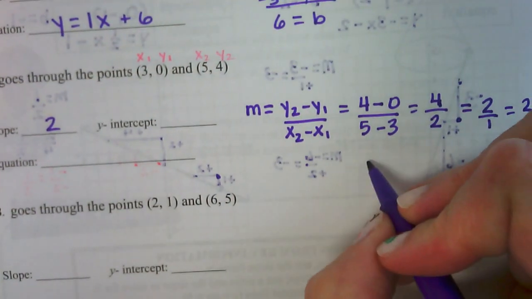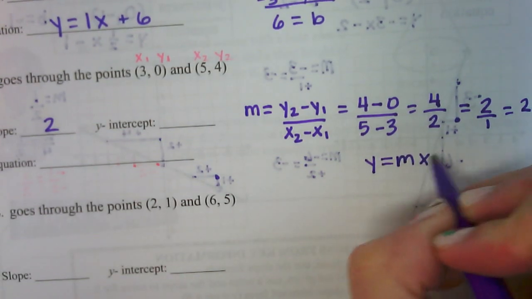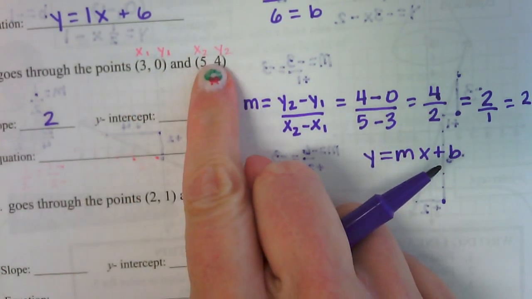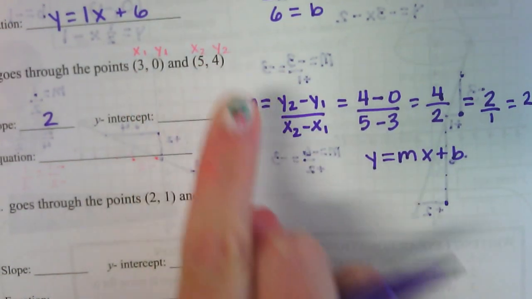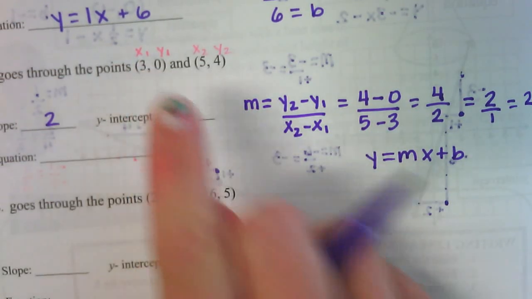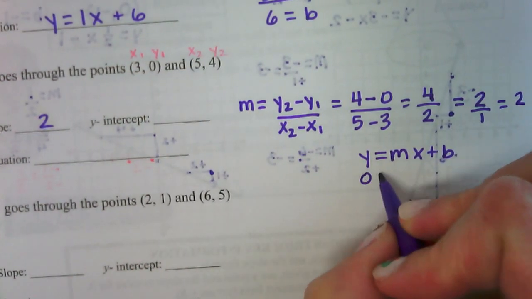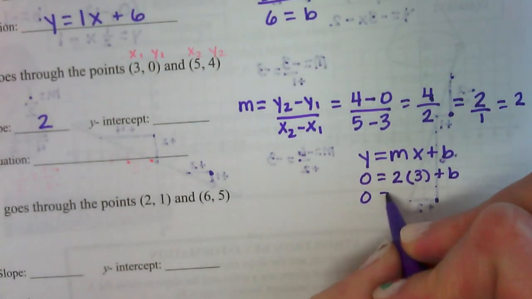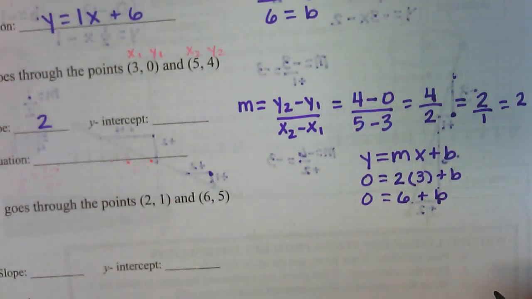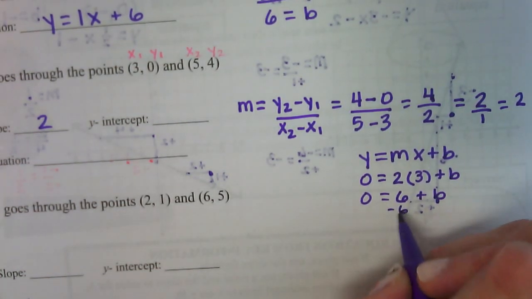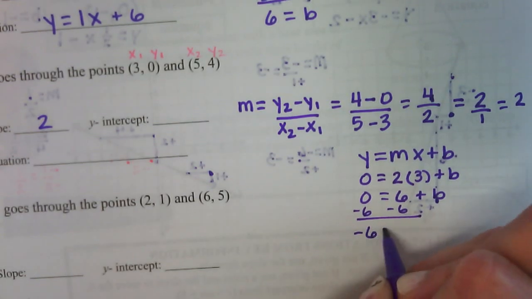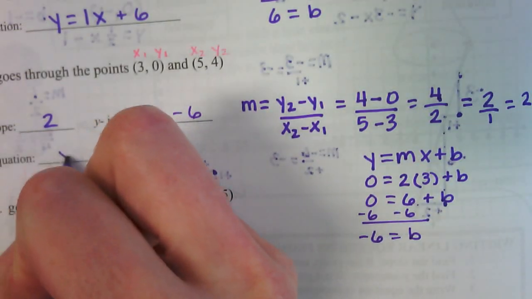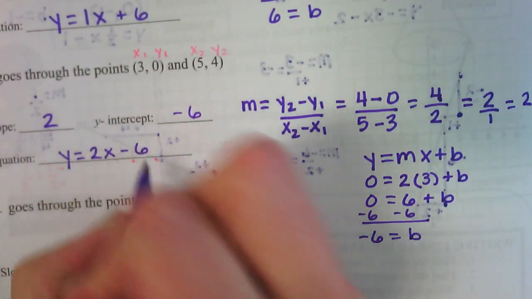Now, y-intercept, I could either use the x and y from this point or the x and y from this point. It's my decision. I get to pick. I usually just use the one from the first point. So I'm going to say 0 is equal to 2 times 3 plus b. So 0 is equal to 6 plus b. If I want to get b by itself, I'm going to subtract 6 on both sides, and I get negative 6 is b. So negative 6, y equals 2x minus 6.